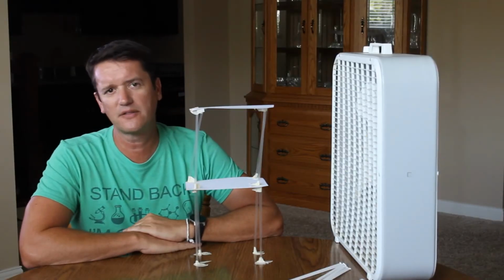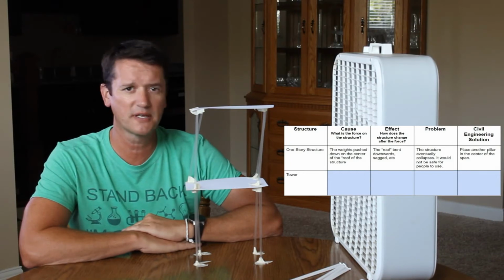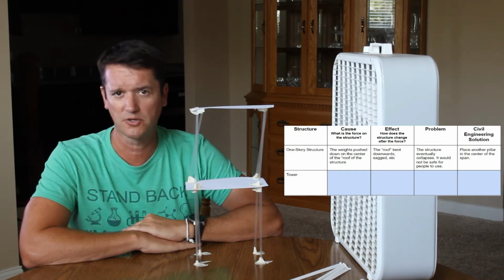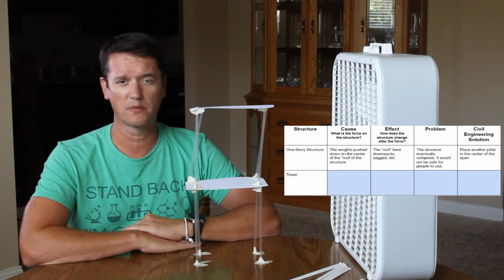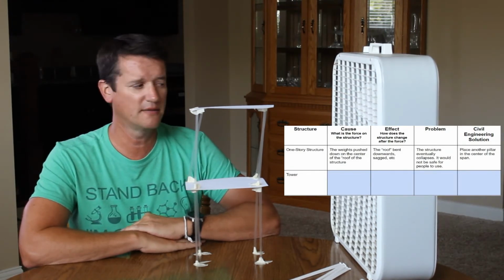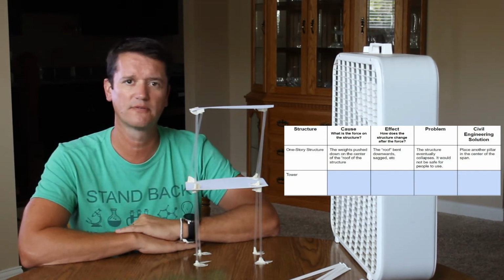Now, below that, you'll see that there's a table on your worksheet. The table talks about all of the things that we need to think about as a civil engineer. I filled out the first row from the one-story structure already. So you can see that one of the things that we need to worry about when we're thinking about wind is what is causing the problem. And in this case, it's wind. The wind is causing the problem we need to solve.